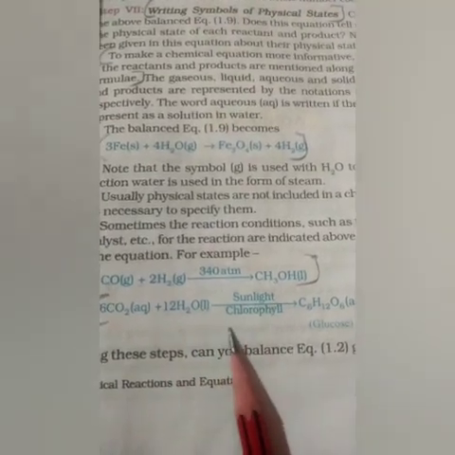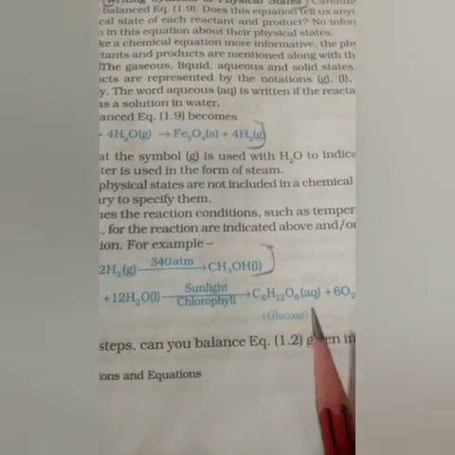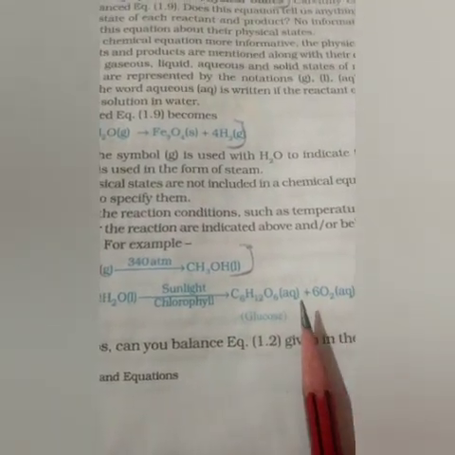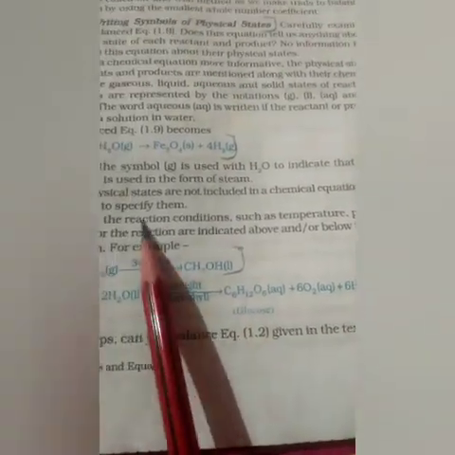In the presence of sunlight and chlorophyll, we get glucose in aqueous form, oxygen as gas, and water in the form of liquid. These two are examples of balanced chemical reactions. In the next class we are going to learn some types of chemical reactions.